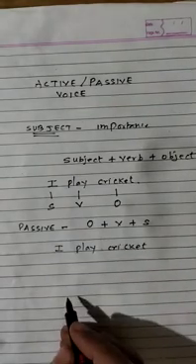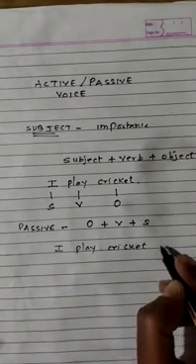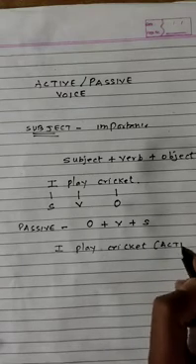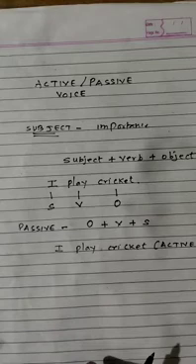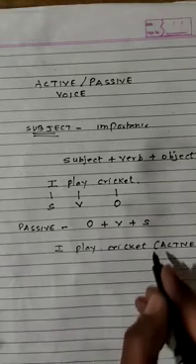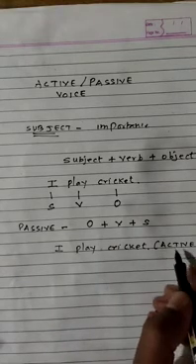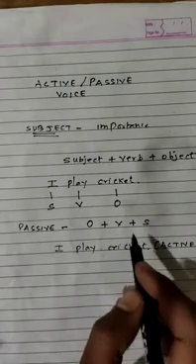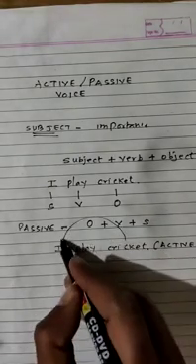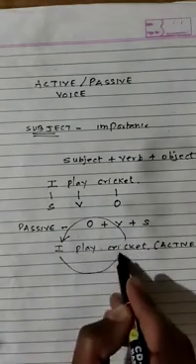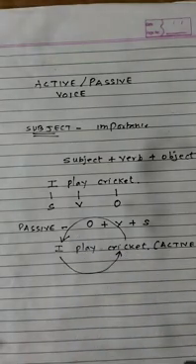This sentence is in active voice. Now, when we change this sentence into passive voice, the object becomes important. That means object will go in the place of subject, subject will come in the place of object.